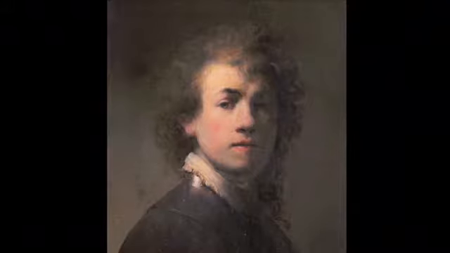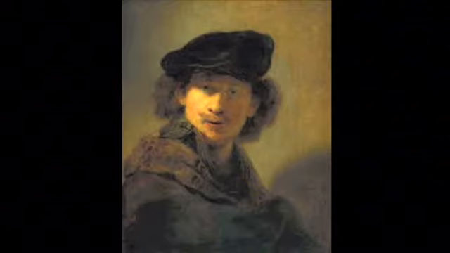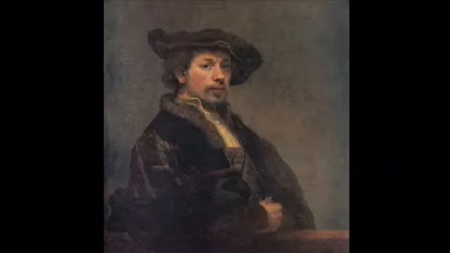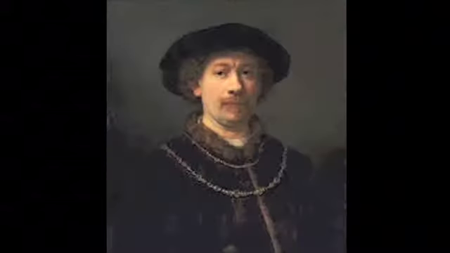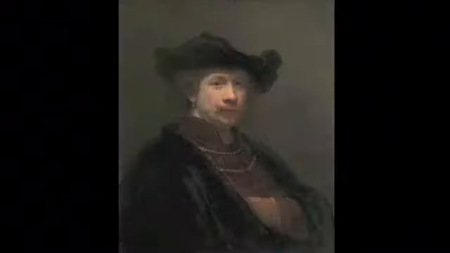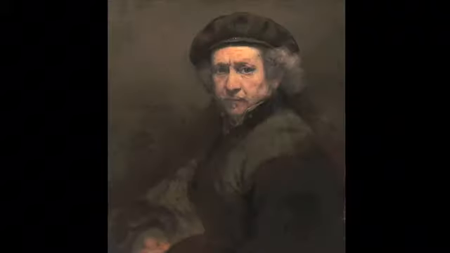The second person we're looking at is Rembrandt, and Rembrandt painted huge numbers of self-portraits throughout his life. So these are, I think, roughly in chronological order. So you can see him from a young man, maybe to a man in his 20s, getting a little older. He was a very successful artist in his 30s and 40s, so he's quite rich in some of these.